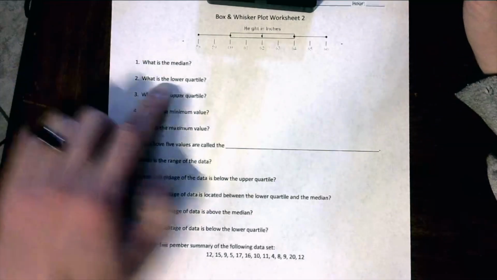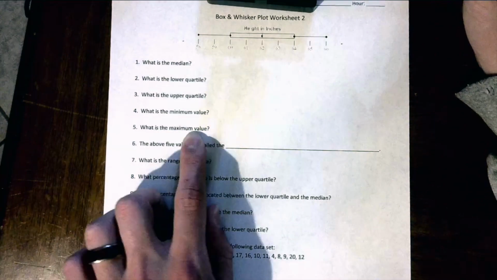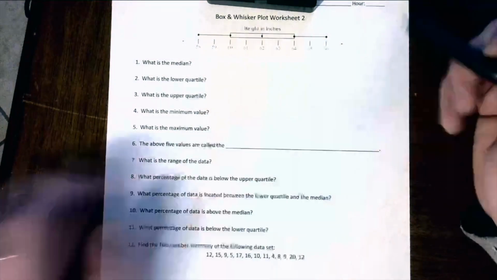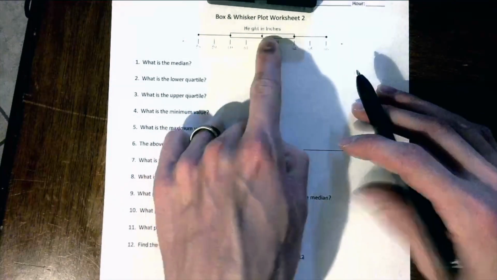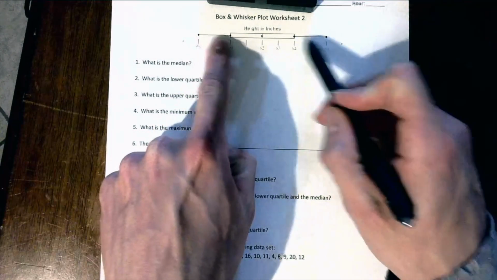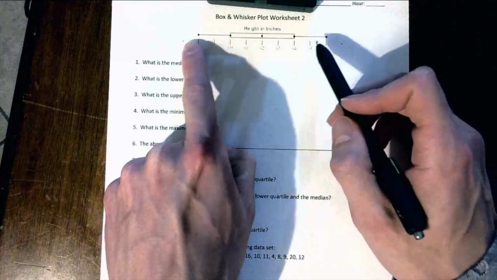Okay, so what's the median, the lower quartile, upper quartile, minimum value, and maximum value of this box and whisker graph? So this is called a box and whisker graph. It's called that because it has boxes in the middle, and then on either side it has these two little lines, which is kind of like a whisker on a cat.